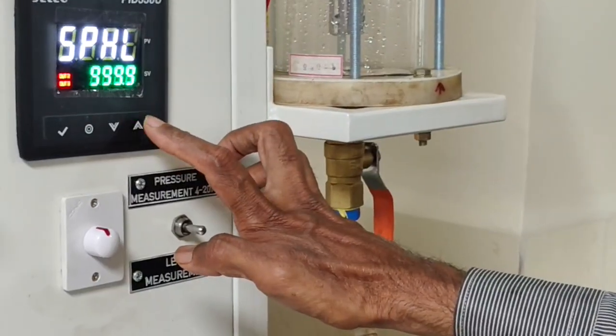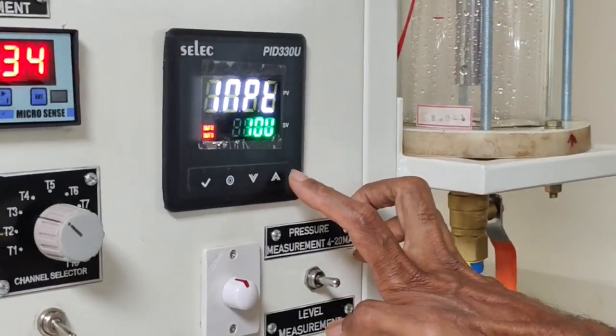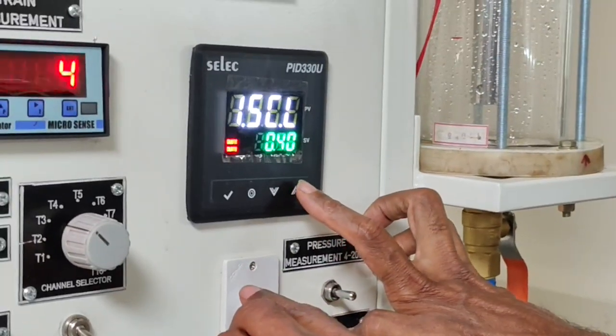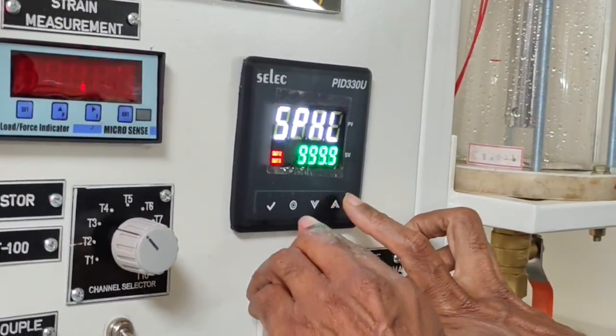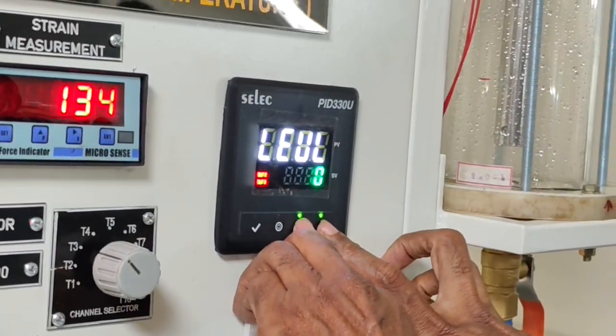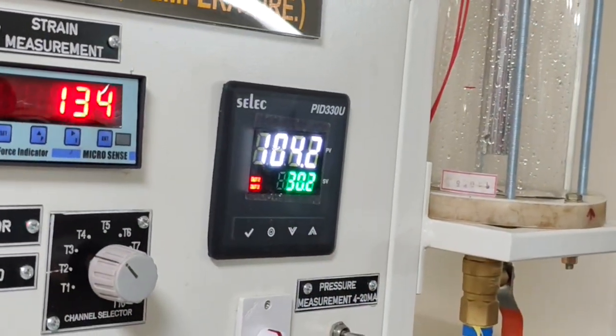Okay, there is reverse scaling, that is okay. No, it's okay. It is reading now.